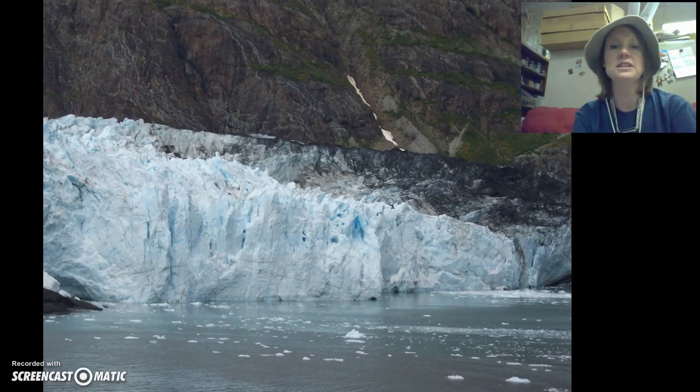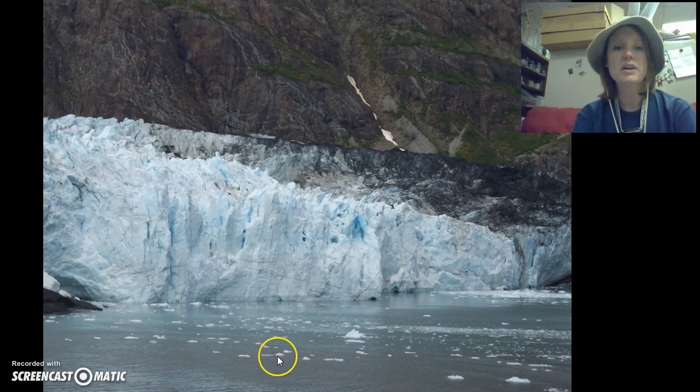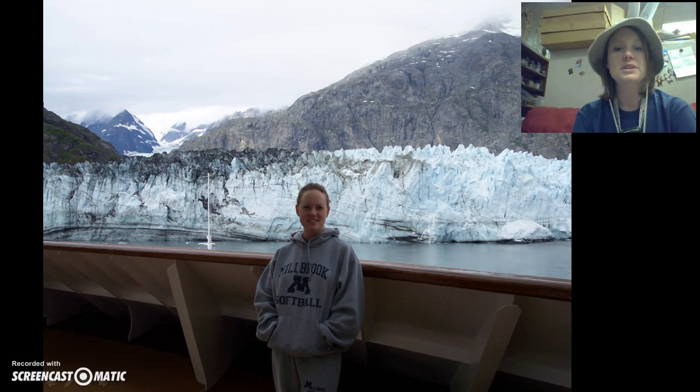Here's a couple of pictures. I took these probably about 10 years ago. This is in Alaska. This glacier is about as tall as a 6-story building, and it's incredibly loud when you hear chunks of it break off. And that's what forms icebergs. Icebergs are freshwater because they are chunks of glaciers that have broken off into a larger body of water. There's me.